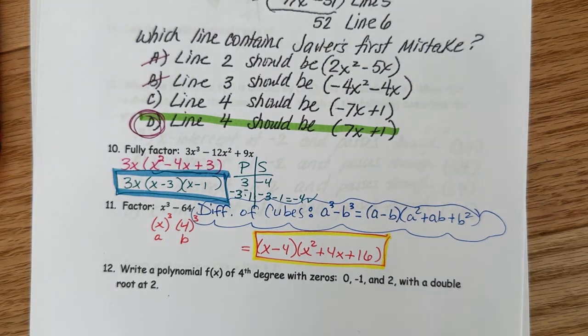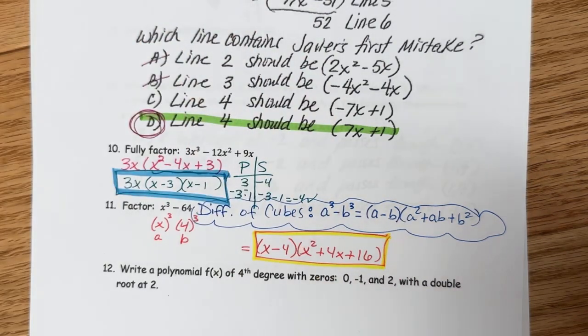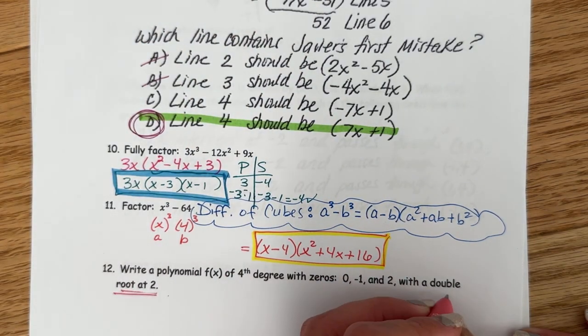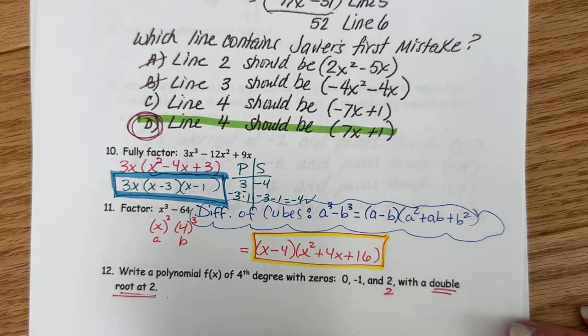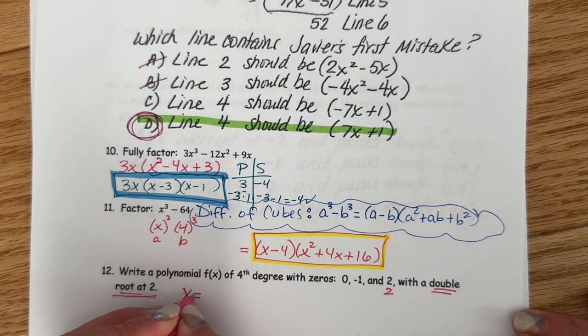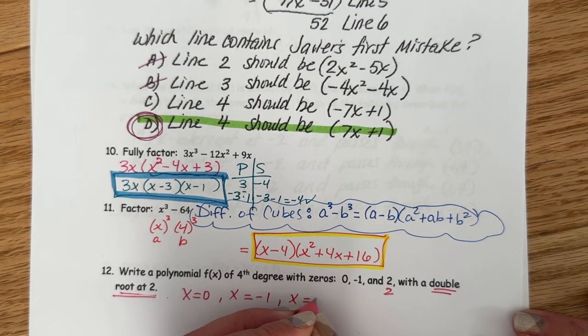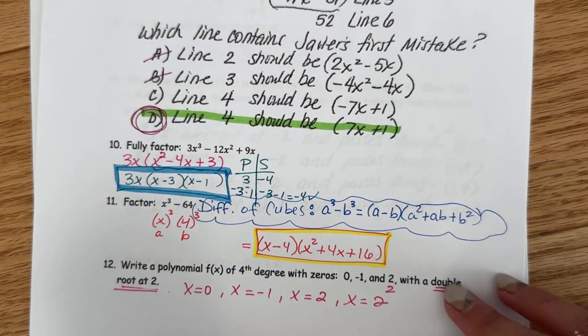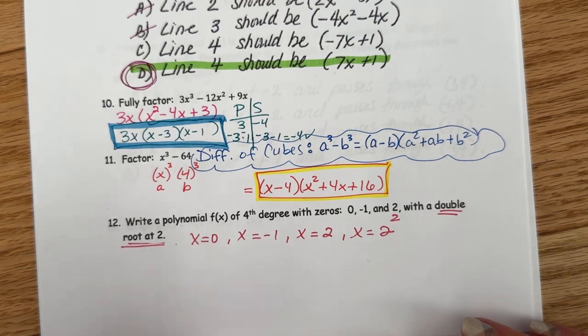And then number 12, it says, write a polynomial of 4th degree with zeros 0, negative 1, and 2 with a double root at 2. So we have a double at 2. So that means we have another 2 on our list. So x equals 0, x equals negative 1, x equals 2, and x equals 2. All right. And here we go.